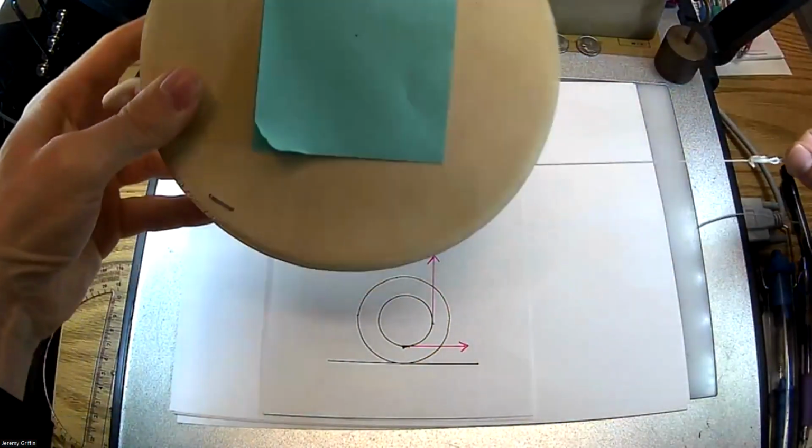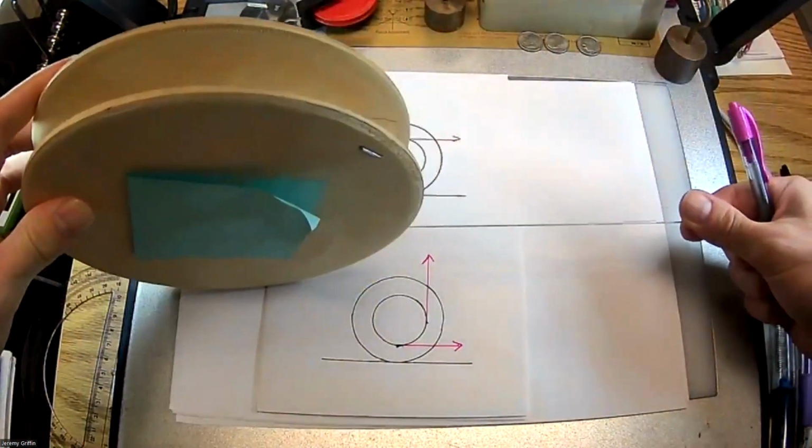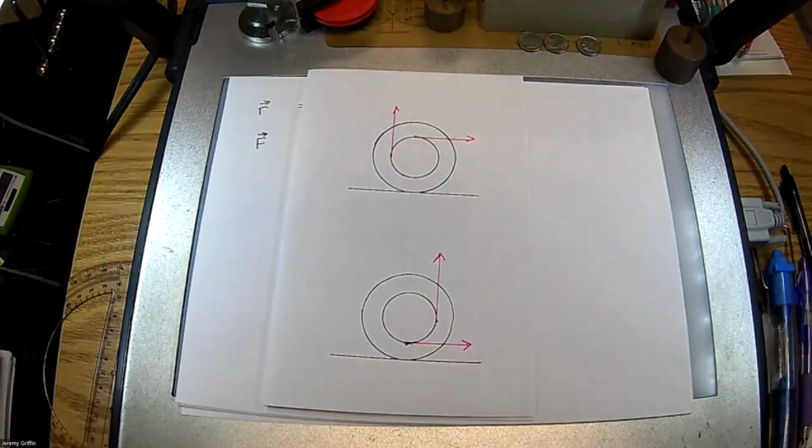So I've got the string on the bottom. Then I pull to the right, and it does go to the right. It goes clockwise to the right. Look at that.